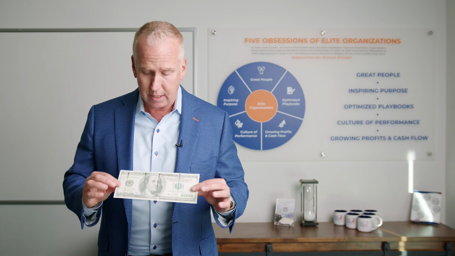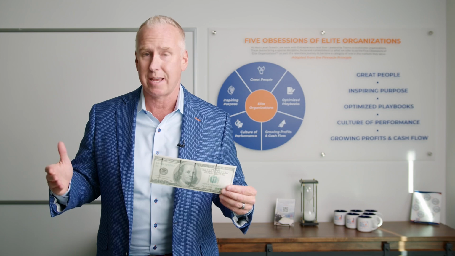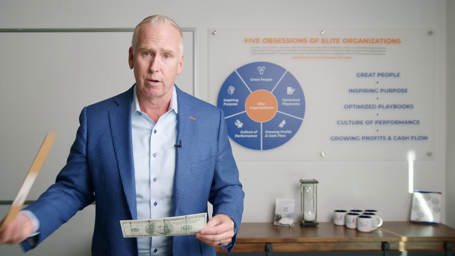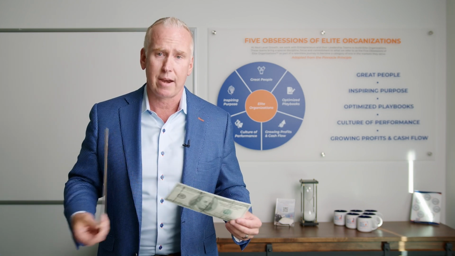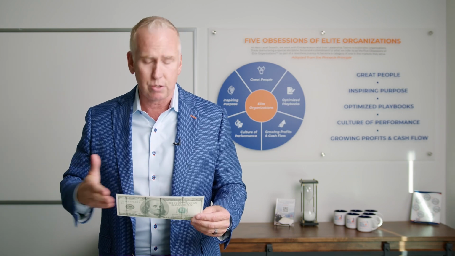So the example that I like to use is this is a photocopy of a $100 bill. I've enlarged it to be 10 inches wide, and then I get a ruler, and based on the categories of our financial statements and the percentages of revenue, I just start to mark up the dollar.